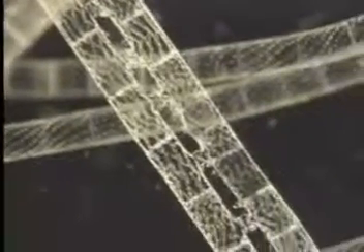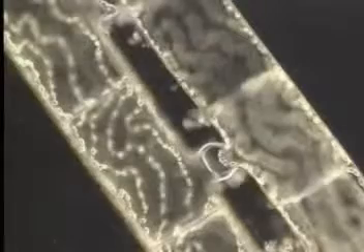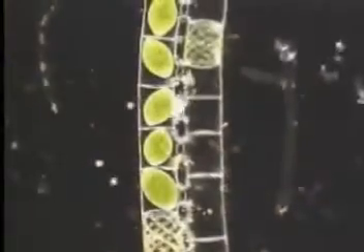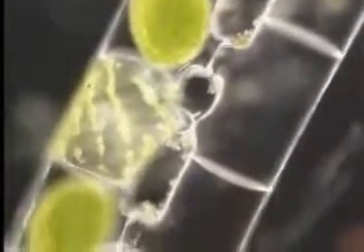At times, Spirogyra filaments line up. Connecting tubes form, and the cells from one strand fuse with the cells of the other. A form of algae sex known as conjugation. The result is a zygote that can resist freezing and drying, a dormant stage waiting for improved conditions.